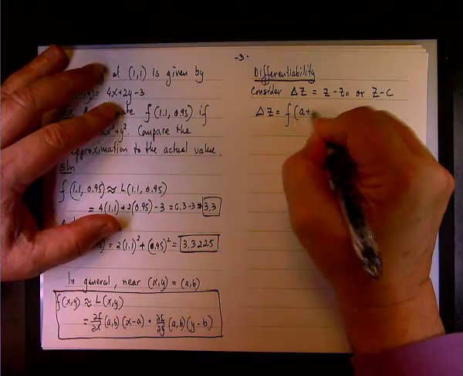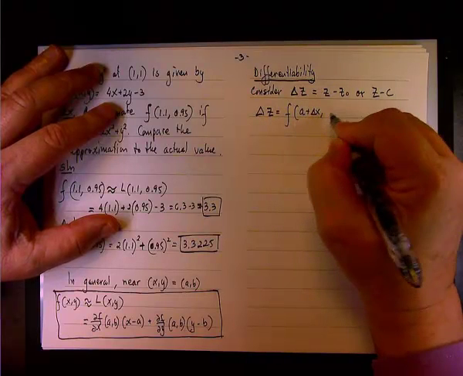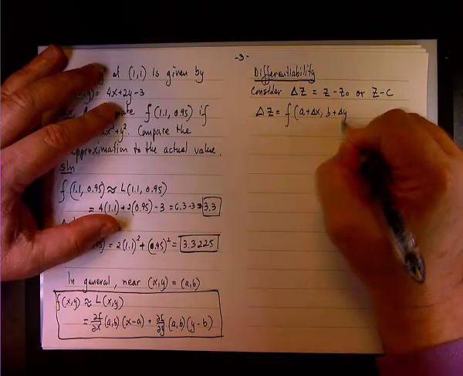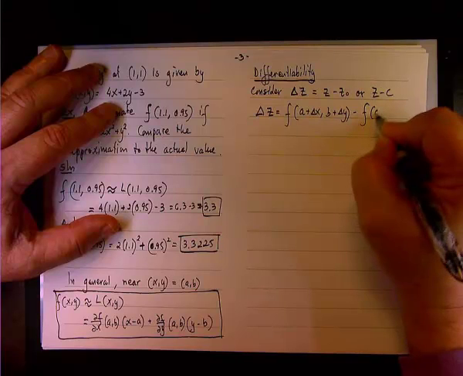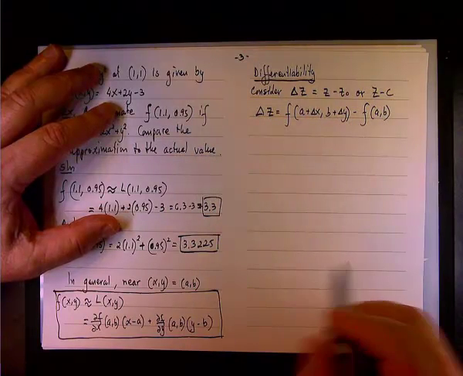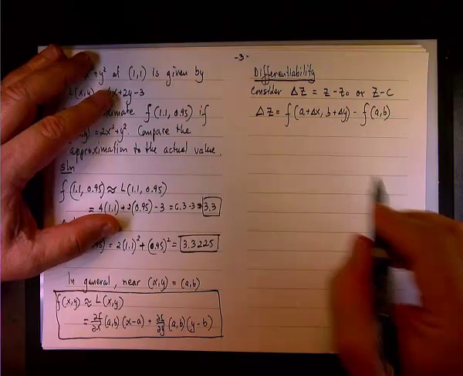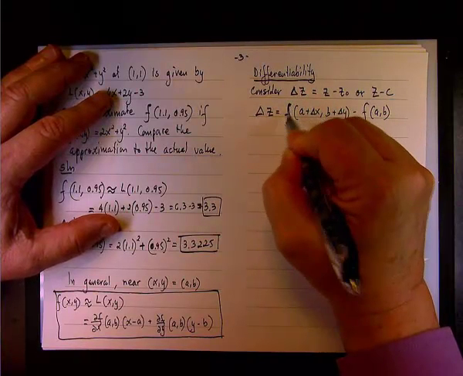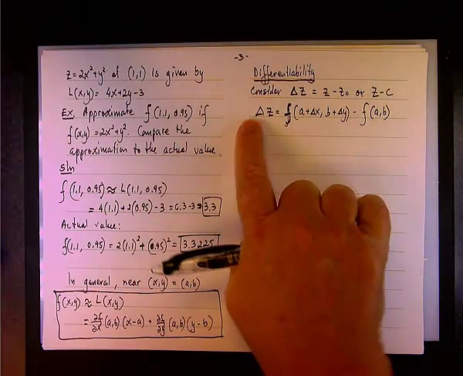will be defined as f of a plus delta x, b plus delta y, minus the actual value at a and b, f of a, b. That's the definition of delta z.